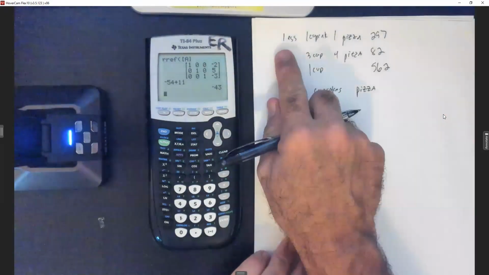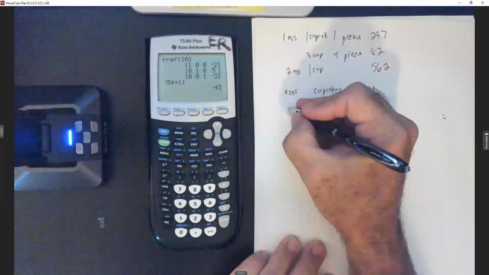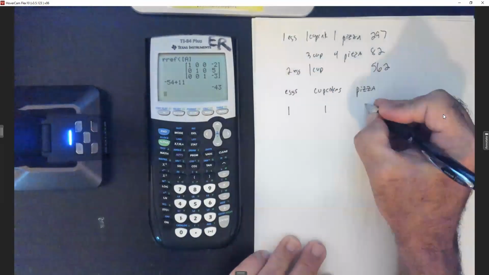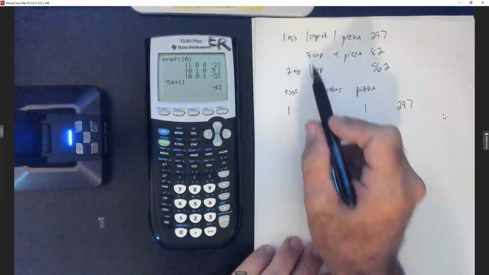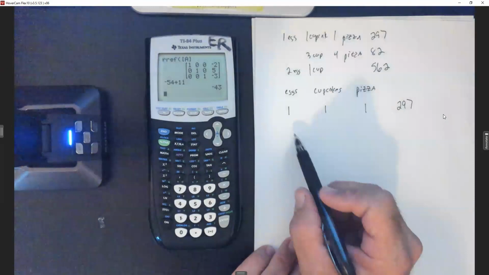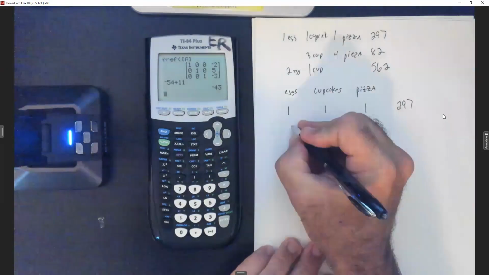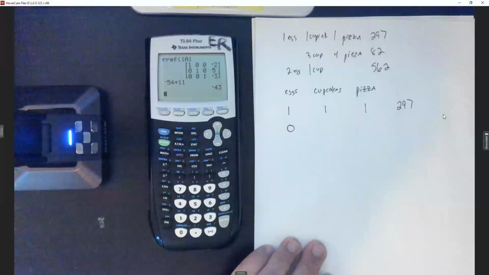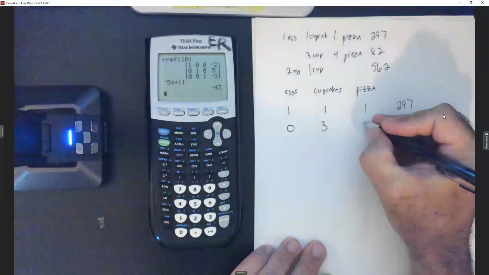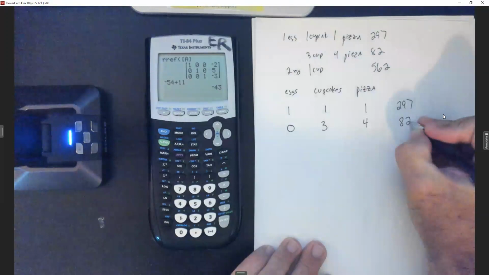So the first equation was 1 egg, 1 cupcake, 1 pizza equaled 297. The second row didn't have any eggs, so you better put a 0 in place of that. Then you had 3 cupcakes, 4 slices of pizza was 82 milligrams.